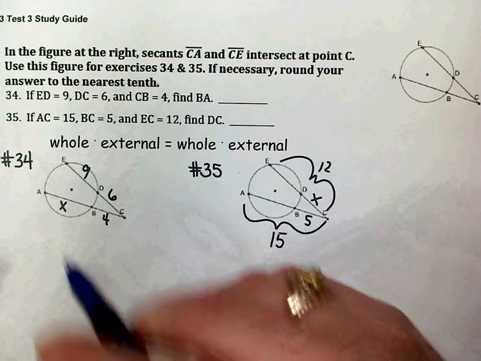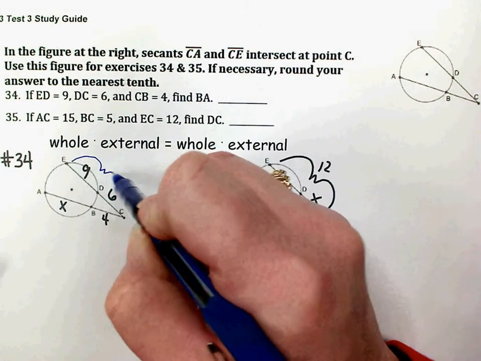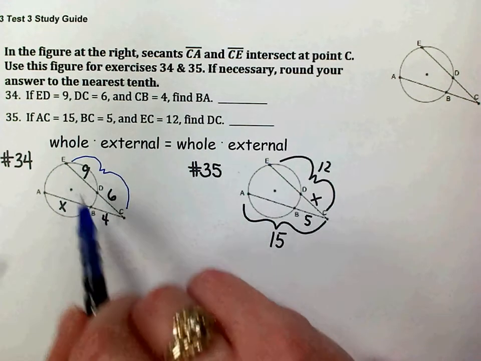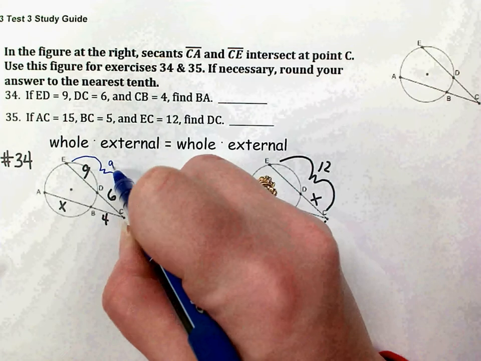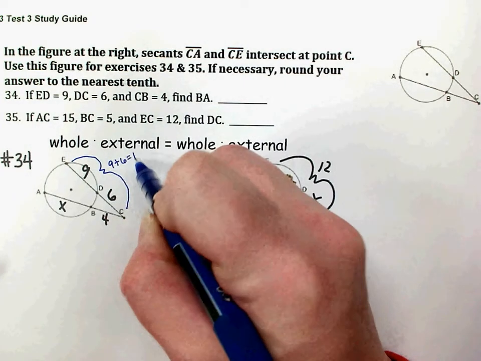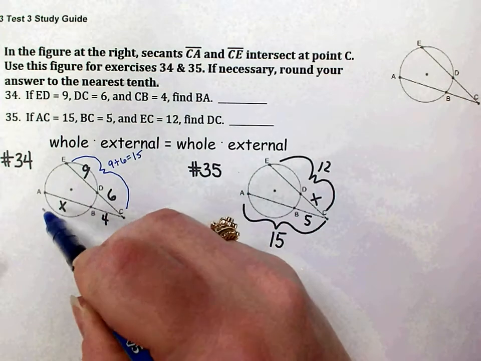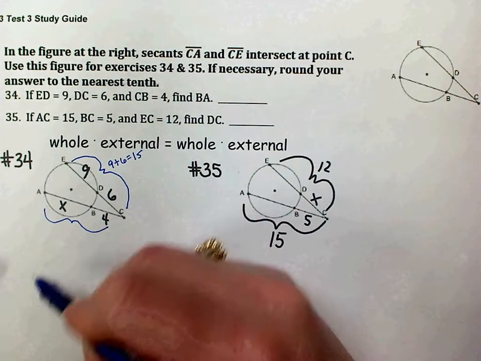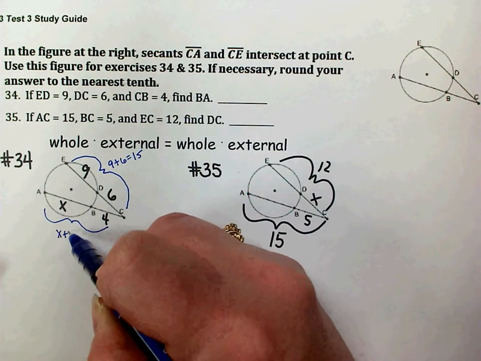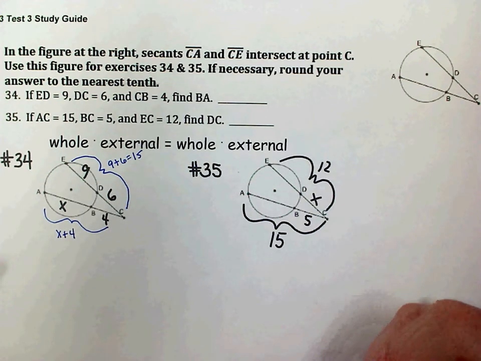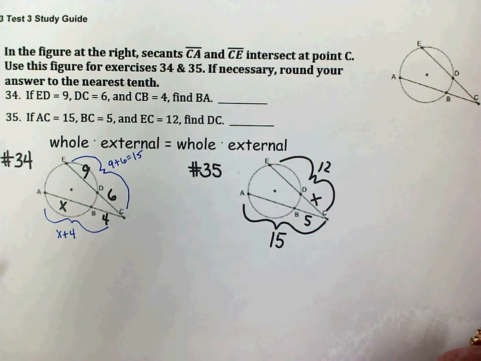So remember, when you go to look at the whole length of the secant, when you're given the two parts, you have to add those together. The 9 plus 6 tells me that whole secant is 15 units long. For the other secant, we have the x and the 4 that are being added together, so that's x plus 4, not 4x. You're not multiplying the parts, you're adding them.